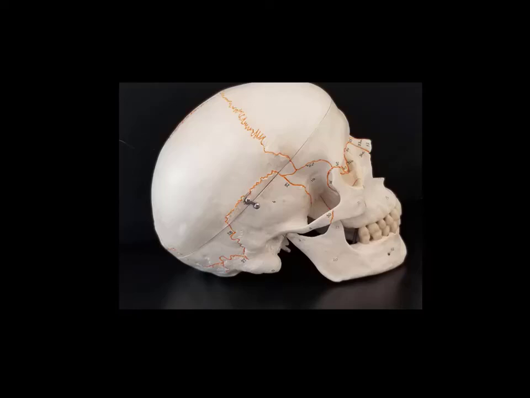So now let's look at some of these larger sutures because they have names, and you don't have to know the names of all of the sutures, but some of the larger ones you do need to know. And the suture that separates the frontal bone from the two parietal bones. So this suture right here, it goes right across the crown of your head. So think crown. This is the coronal suture. Coronal, crown, because it goes across the crown of your head.